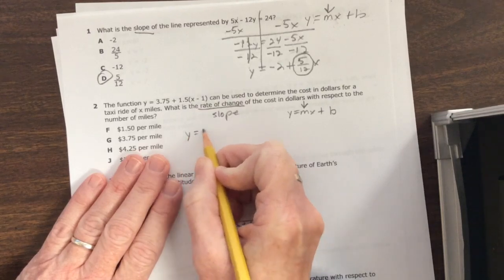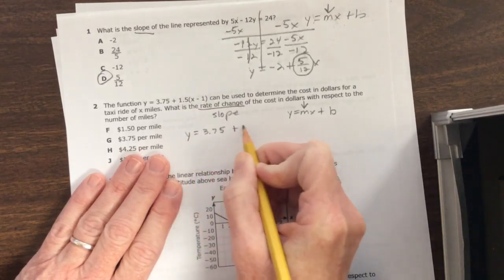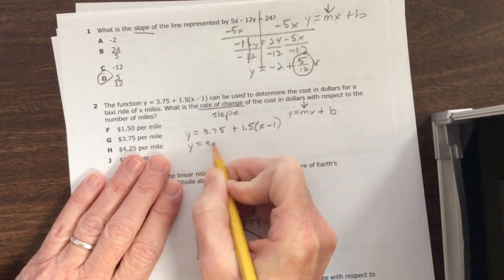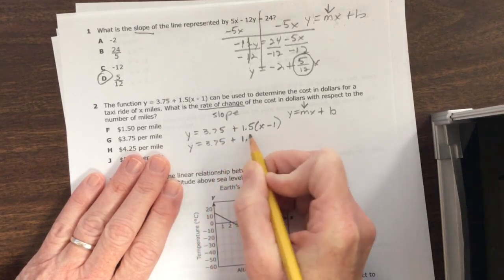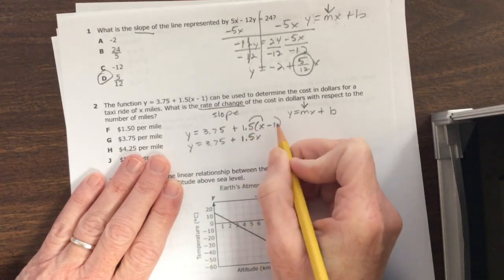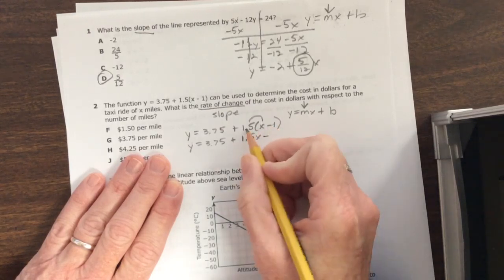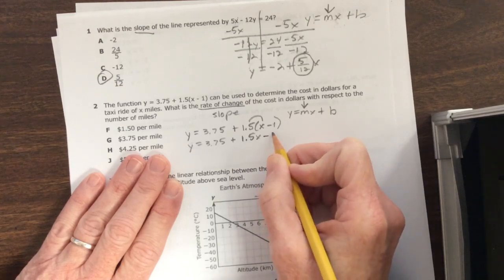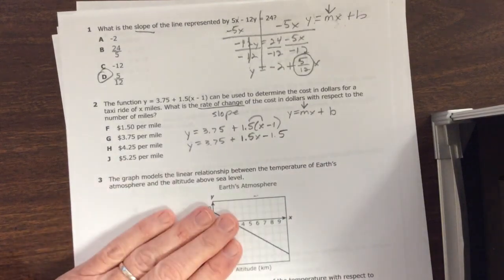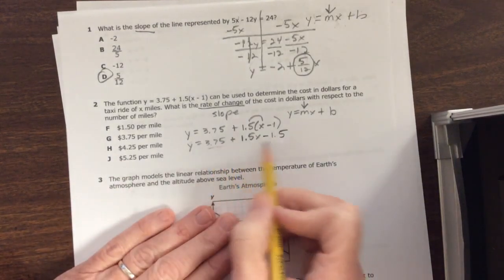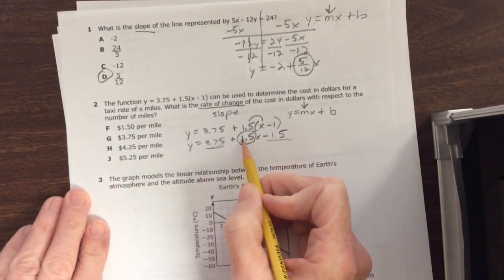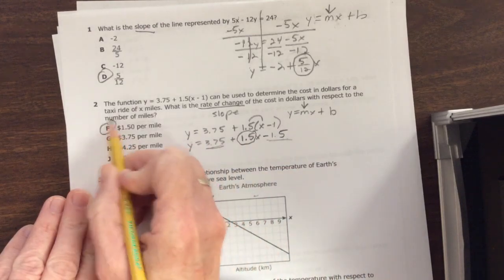So y equals 3.75 plus 1.5 times x minus 1. Y equals 3.75 plus 1.5x, and we have a positive and a negative, so minus 1.5 times negative 1 will be negative 1.5, or minus 0.5. So now we can stop because we're not looking for the y-intercept. That would be these two combined. We're looking for whatever's next to the x. So our answer is $1.50, F. Okay.